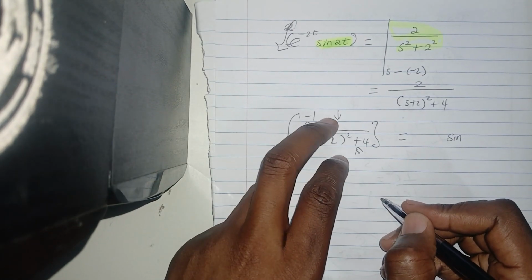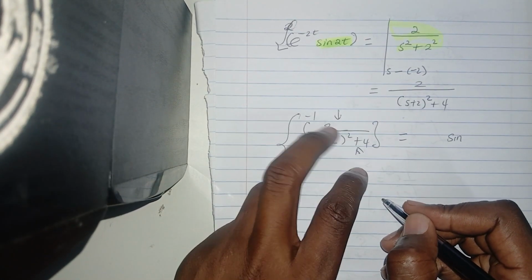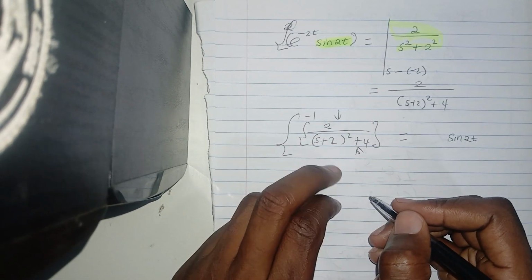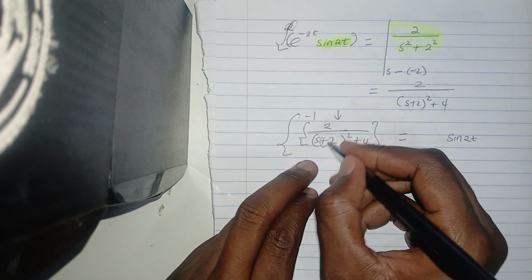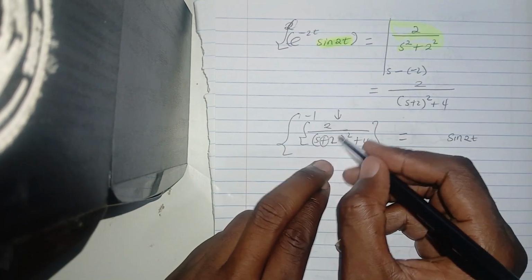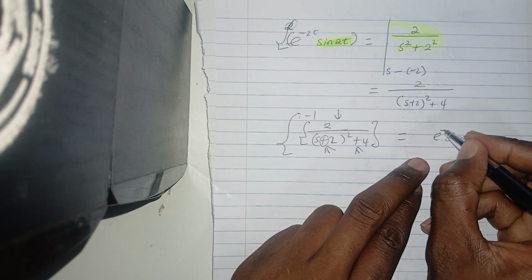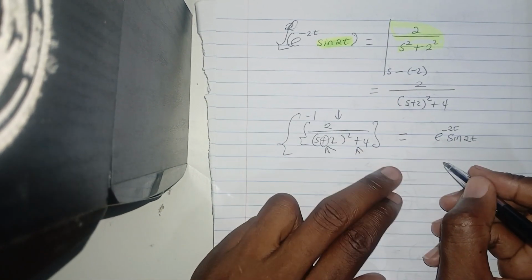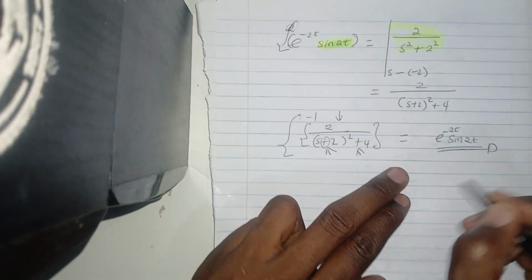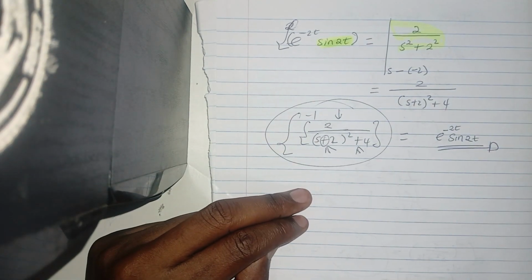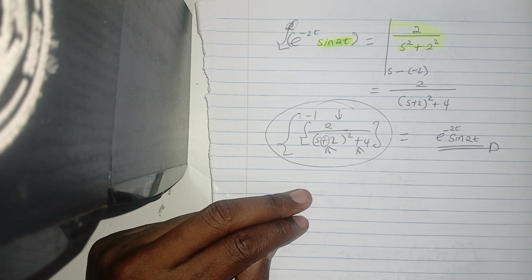Now because here it's 2 and here it's 4, that is 2 to the power 2, so our a is 2, then t, right? Another thing: here it's positive, that means this thing shifted, so it has to be e to the power negative 2t, right? So this is the correct answer when we are going from this side to that side.